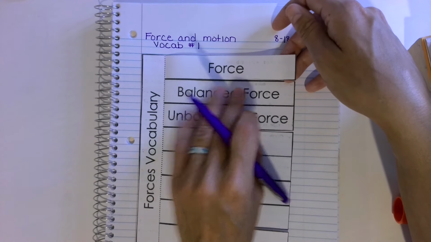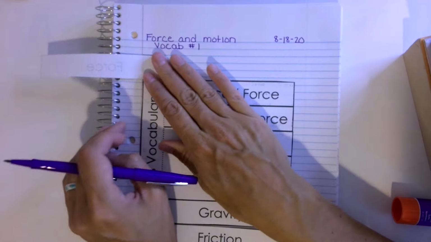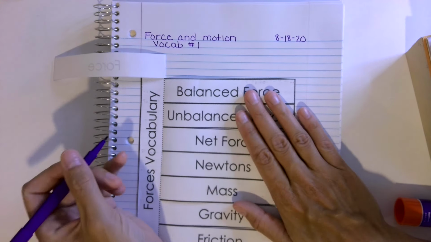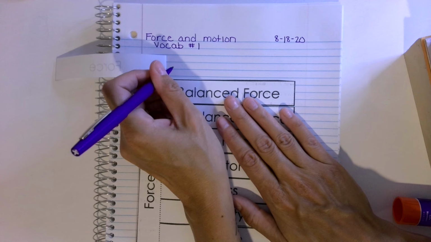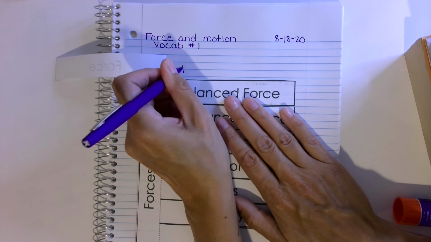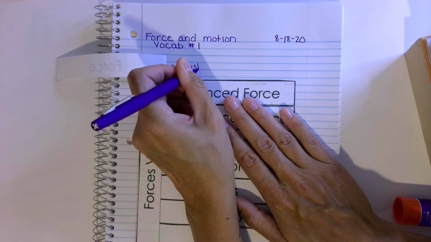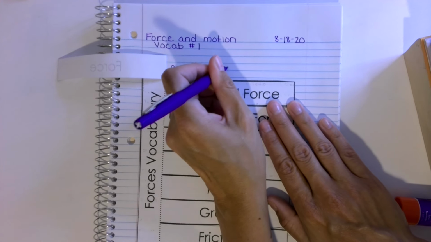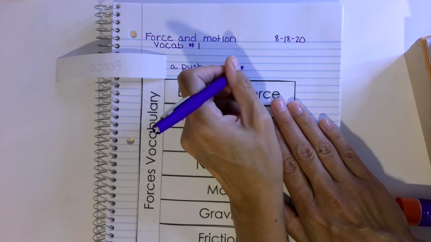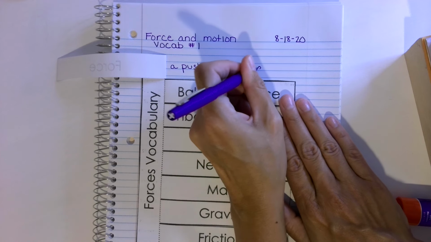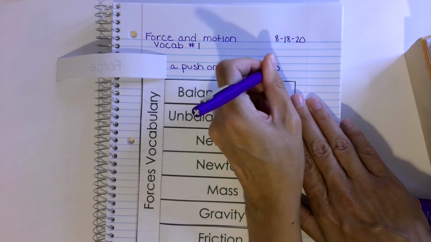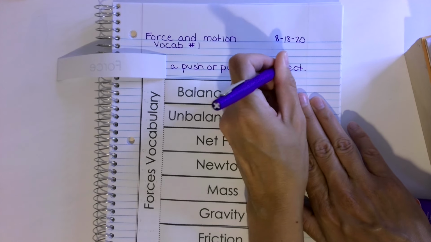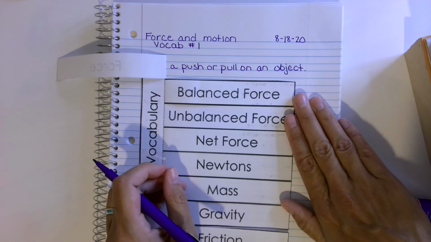Okay, so you're going to take your force flap, go ahead and flip it open, and you're going to write the definition right underneath here. So the definition for force is a push or pull on an object. So push or pull on the object.